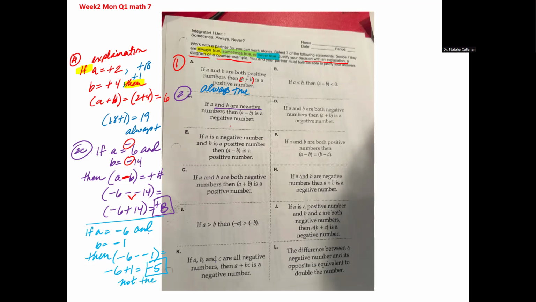Not true, right? So this one is which one? What do you think the number 2 is going to be? And did you write all this down? Okay, good, because she's going to expect you to have an explanation for that.